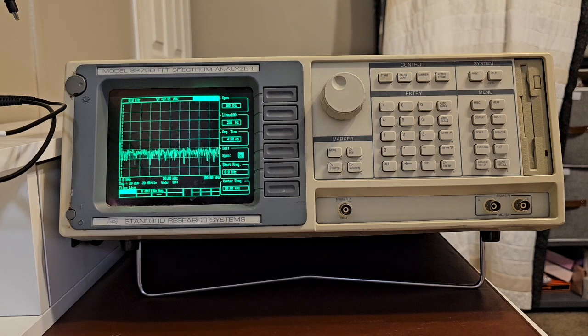It's capable of Blackman-Harris, Hanning, flat top, and uniform window functions. And it has a real-time bandwidth of 100 kilohertz. It has one input channel. It can be single-ended or true differential. It has AC or DC coupling. It has 1 megohm, 15 picofarad input impedance.